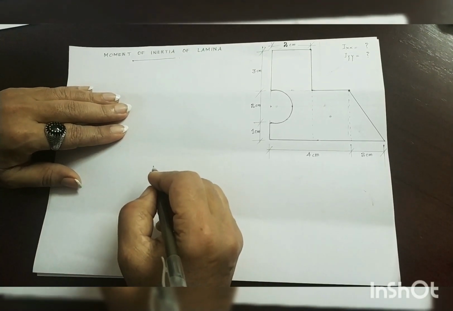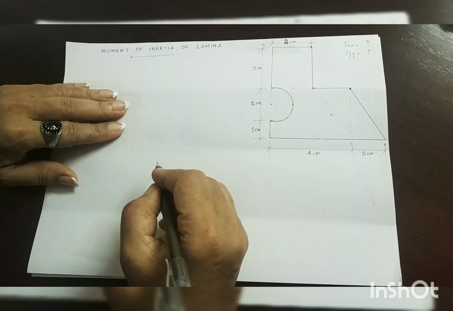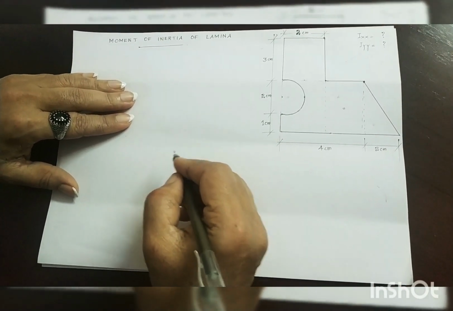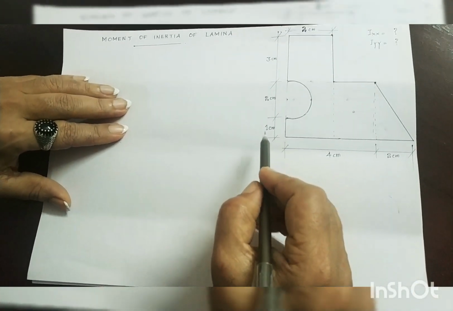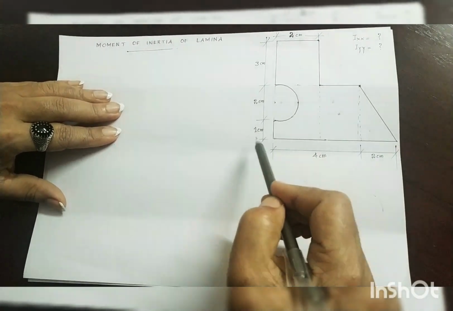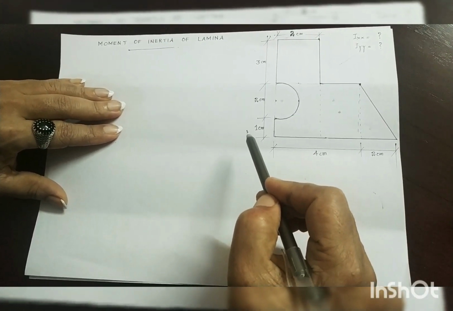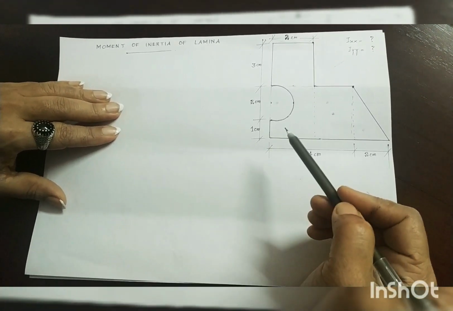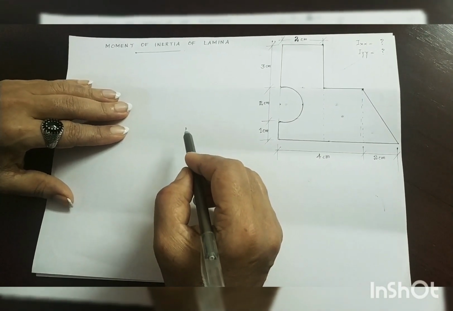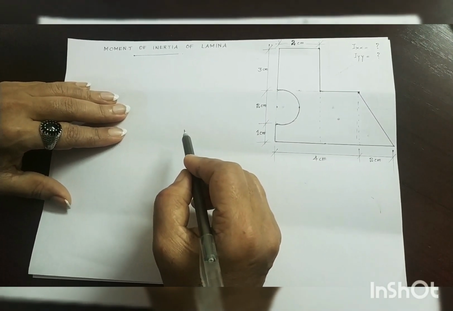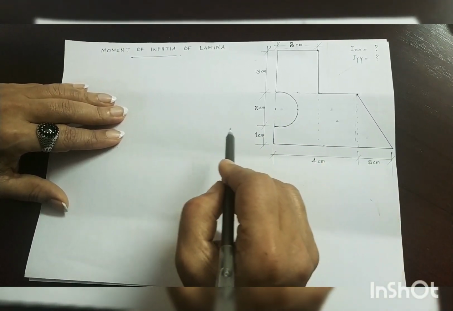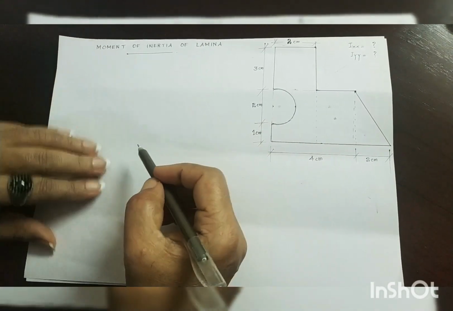We now discuss how the moments of inertia of plane lamina about different axes are found. Here we have a question where you need to find the moments of inertia of this given composite lamina about its centroidal XX and centroidal YY axis. As you see, the first step is to determine where the centroid is. You have to locate the centroid of this lamina before proceeding with the problem.